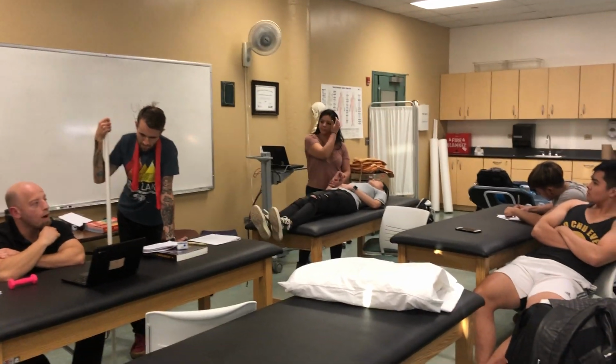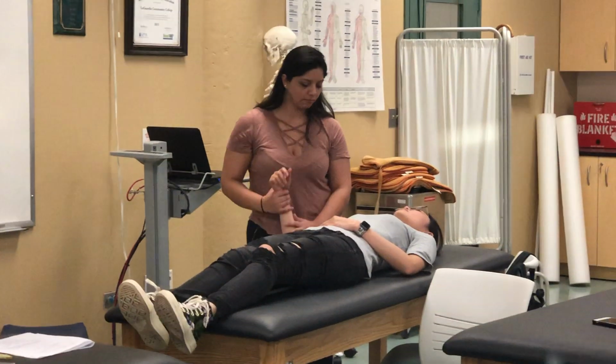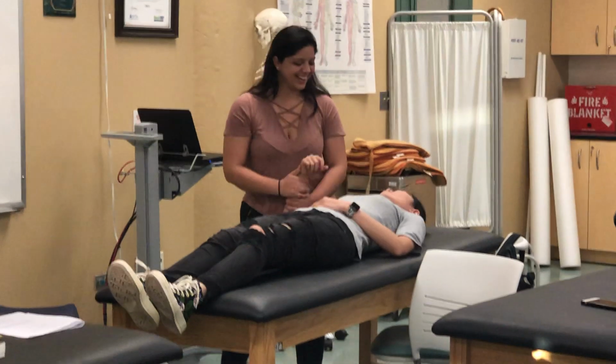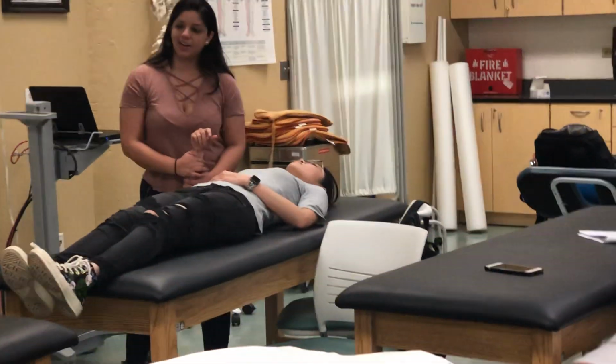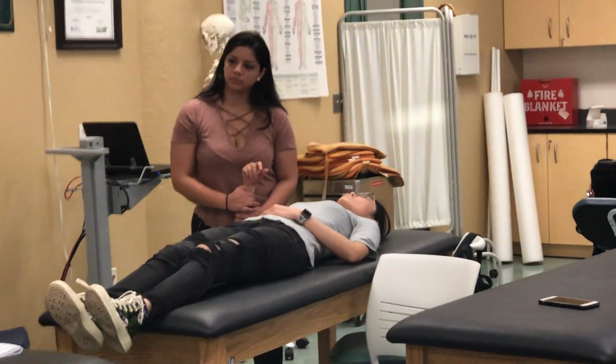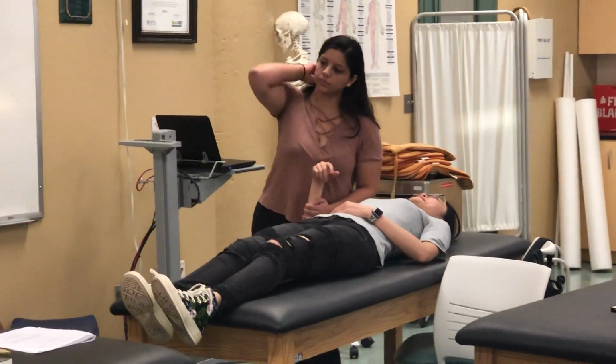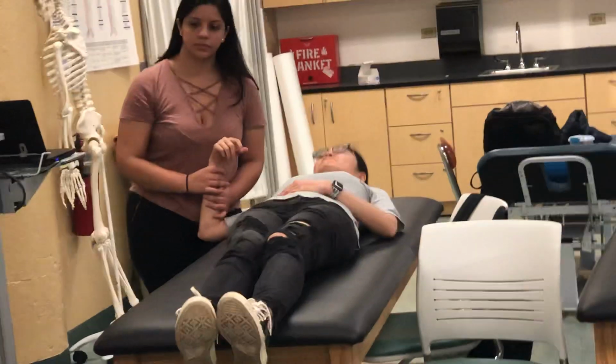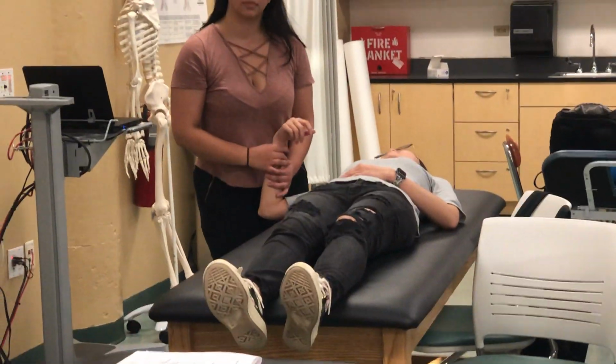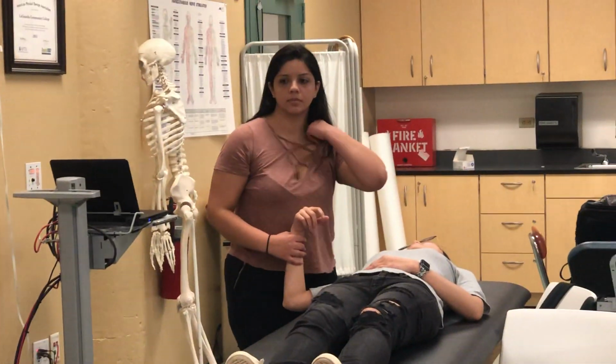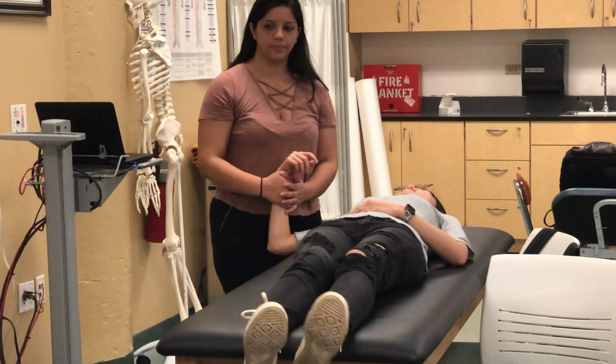SLAP tear. Why a SLAP tear? Because where the bicep tendon inserts is right where. Yes, so the type 2 SLAP tear, which is the most common in overhead athletes, right? Affects the bicep tendon. The bicep tendon attaches at the superior labrum. If there's a positive sign, that's a positive sign for SLAP.